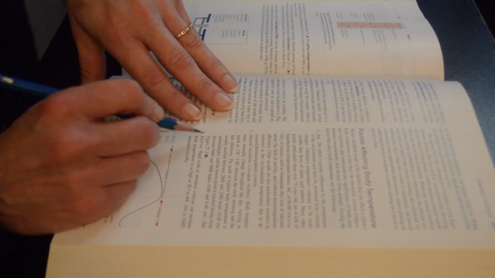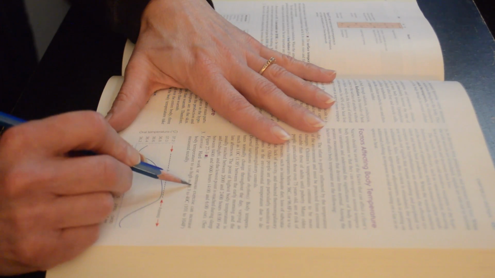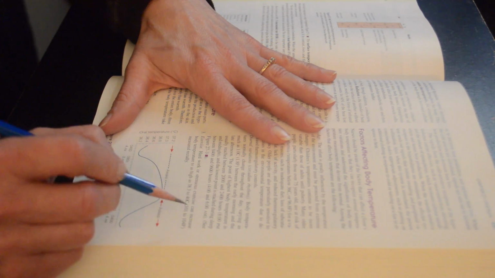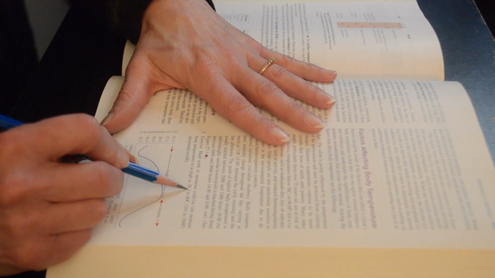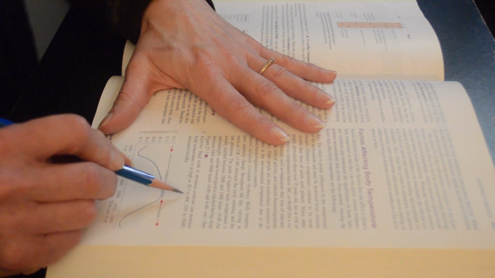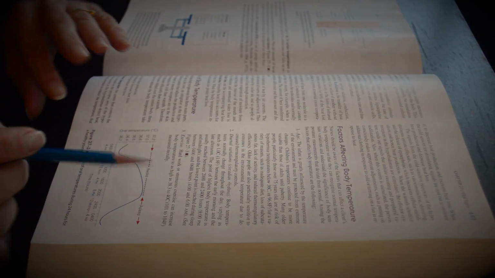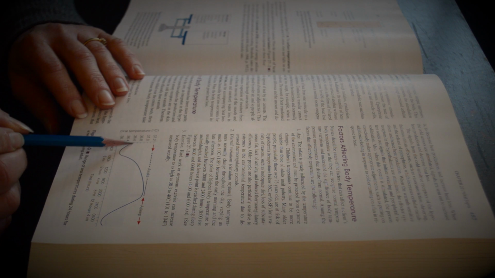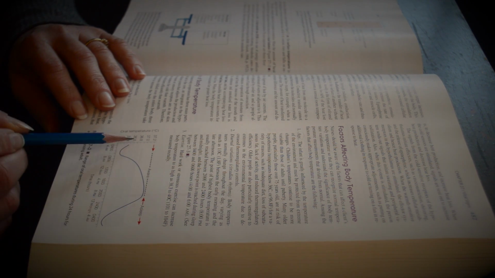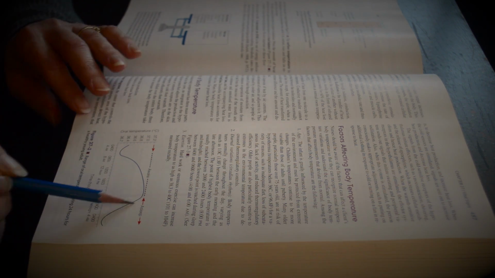And number 3, exercise. Hard work or strenuous exercise can increase body temperature to as high as 38.3 to 40 degrees Celsius. Then it just shows a normal range here of temperature variation throughout the day.